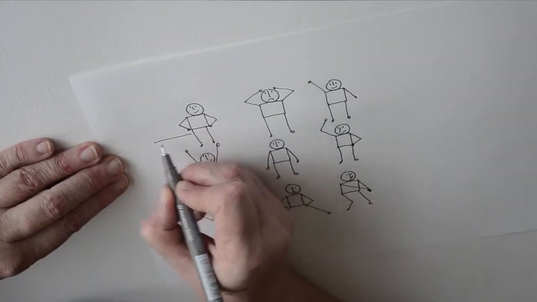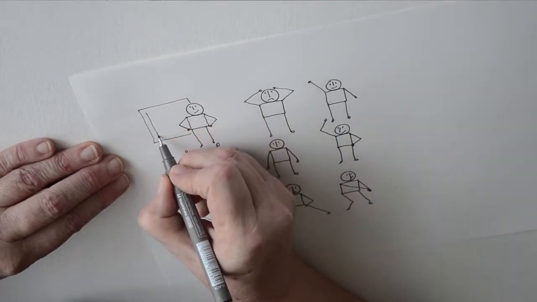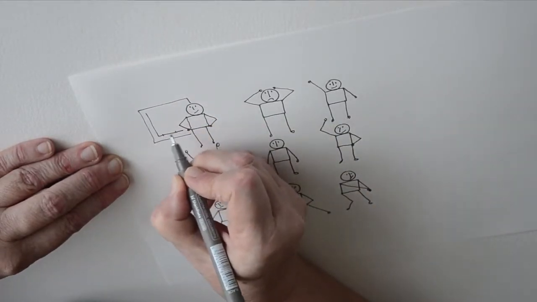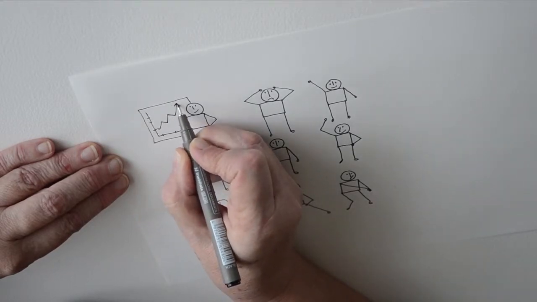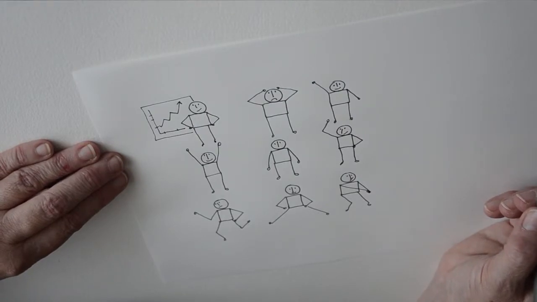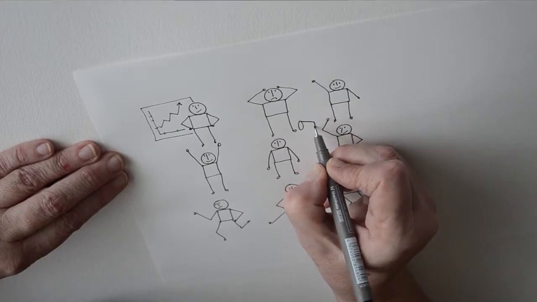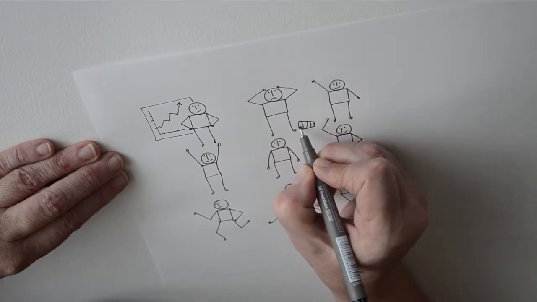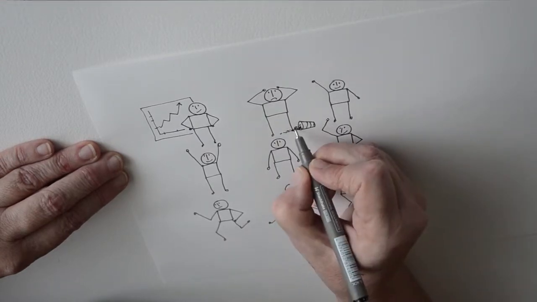Once we've got our little people, we can give them a reason for living. This guy's pretty chuffed with himself with his hands on his hips because his profits are going up, up, up. Really easy, just zigzags and squares. And now we've portrayed a whole story with just a stick man and a prop. This guy is pretty unhappy because he dropped his Coke on the ground and it's just spilled everywhere. What's he going to do?